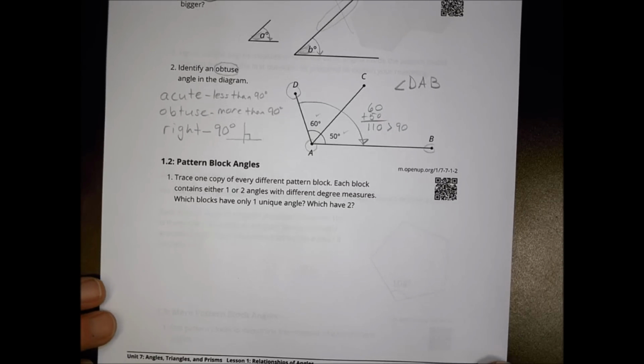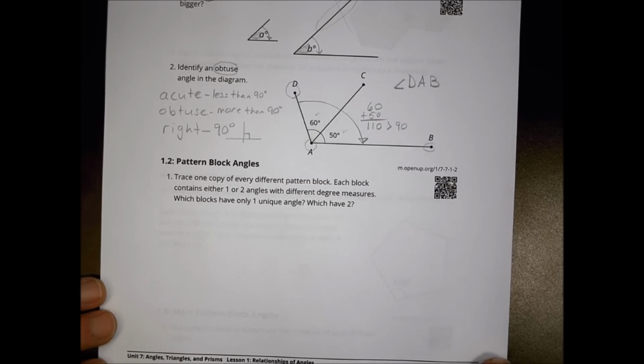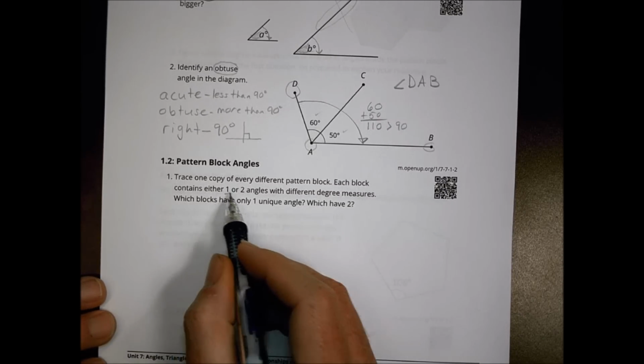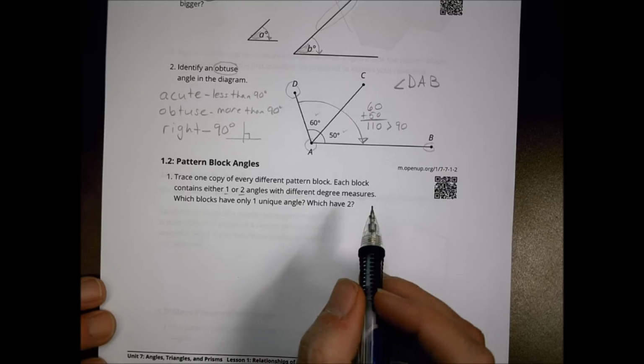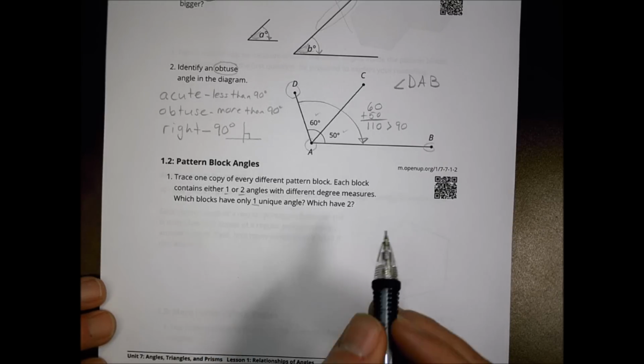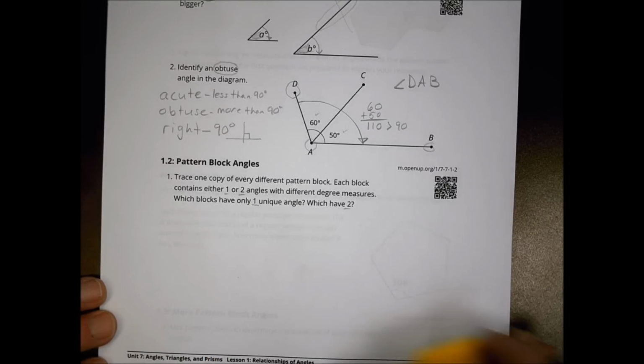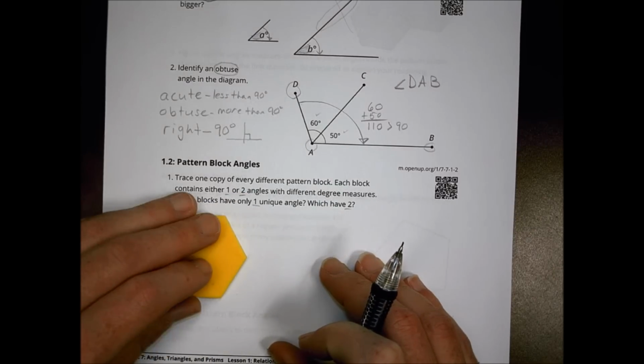In your next activity, it says to trace one copy of every pattern block. Each block contains either one or two angles with different degree measures. Which blocks have only one unique angle, which have two? And so for that, we have our pattern blocks here, and they want you to trace these.